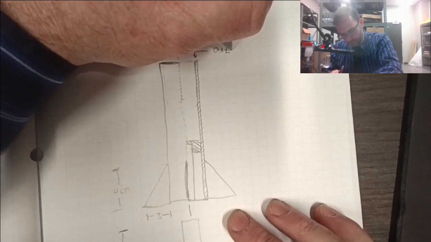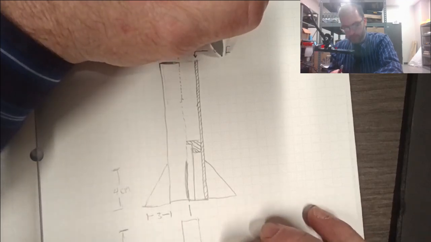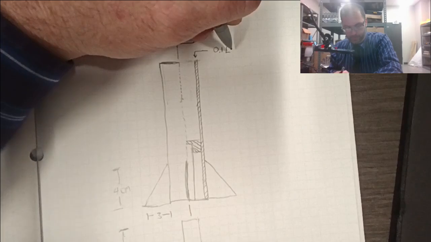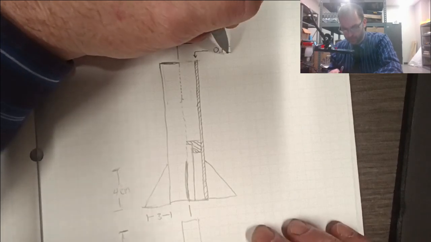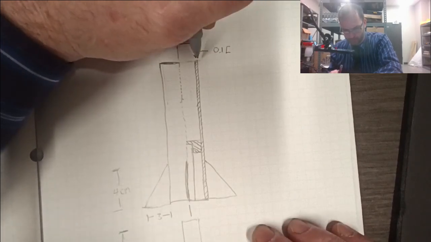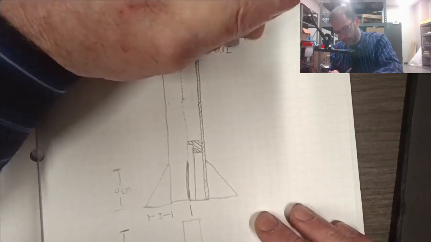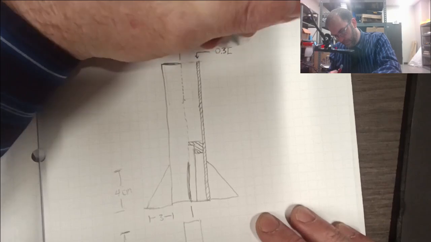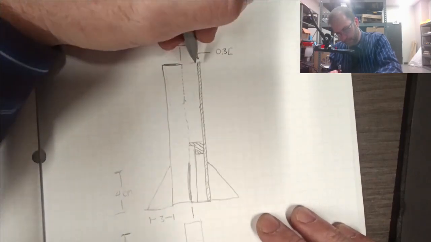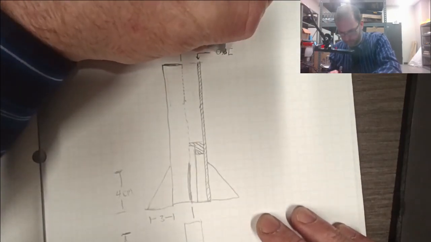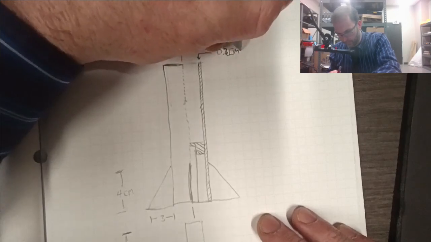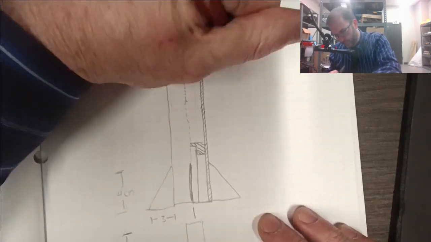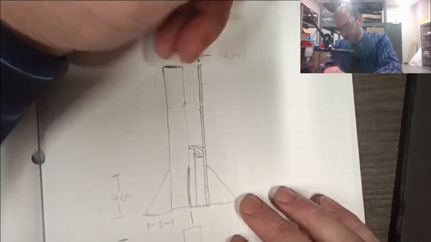Now, I've been largely working in inches, and it's usually better not to mix units, so I'm going to say instead that, well, that to me looks like about 0.3 of this box, maybe a little bit, maybe 0.2 centimeters.